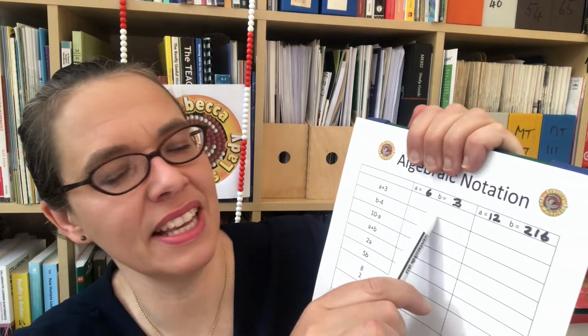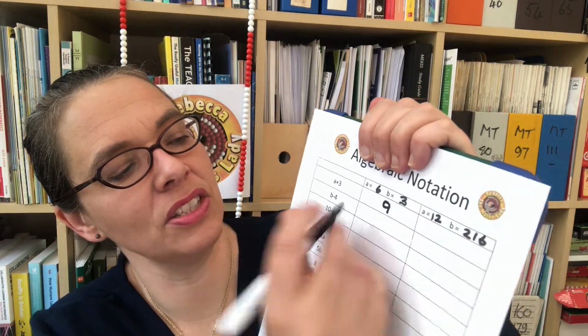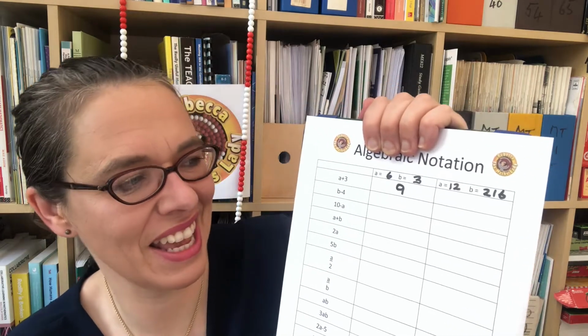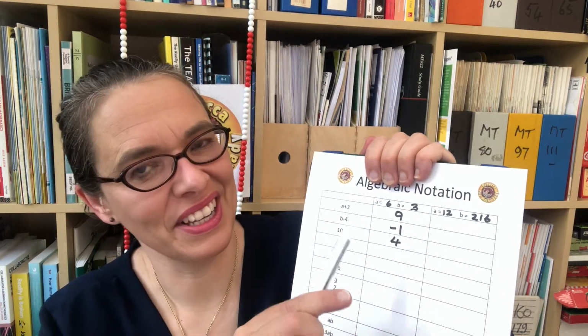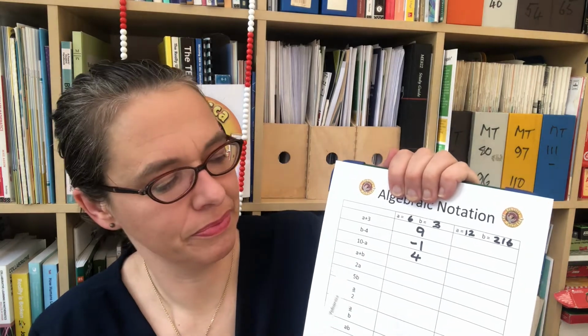So I've said A equals 6 and B equals 3. So A add 3 is going to be 9. That's just 3 more than A. B subtract 4, and we're really thinking about the essence of subtraction here. That's 4 less than B. 4 less than B, all children should be able to know that is -1. And if they don't know it's -1, you can get your number line or your counting stick out, start at 3 and move back 4. 10 subtract A, 10 subtract 6, that's going to be 4. A add B, that's 9.